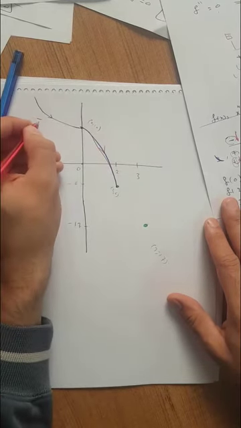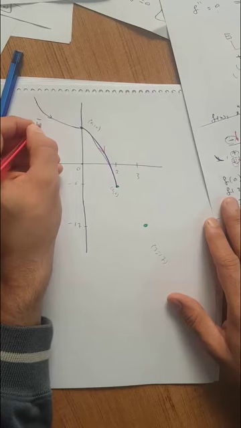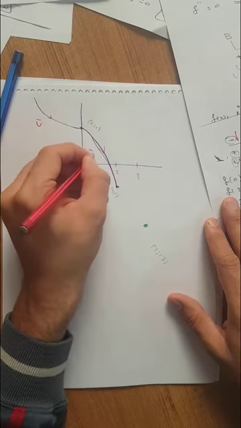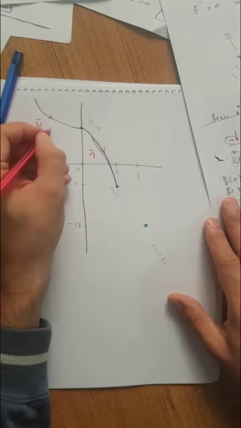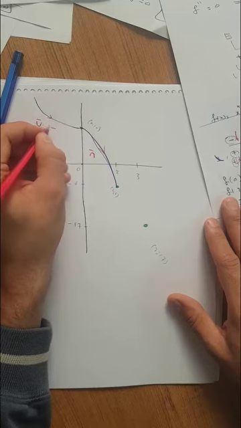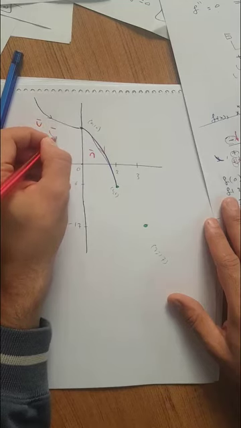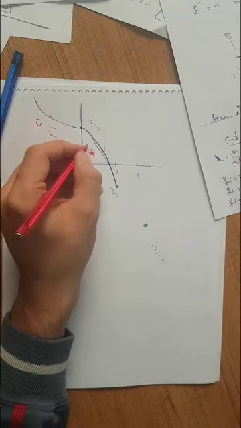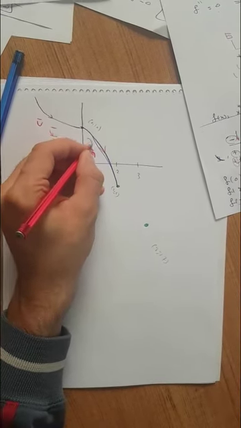So this one decrease and up. This one decrease and down. Sorry. This part is decrease and down.